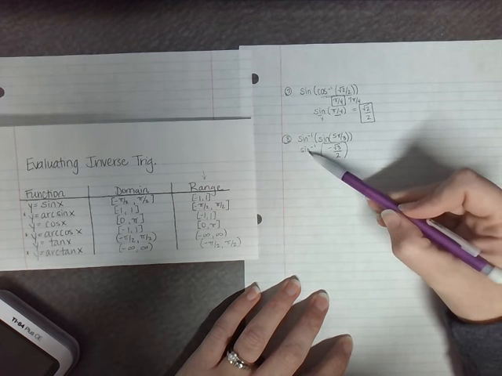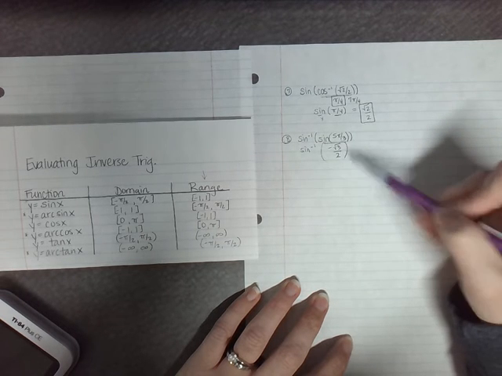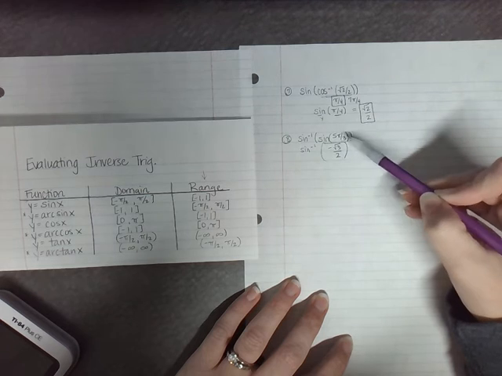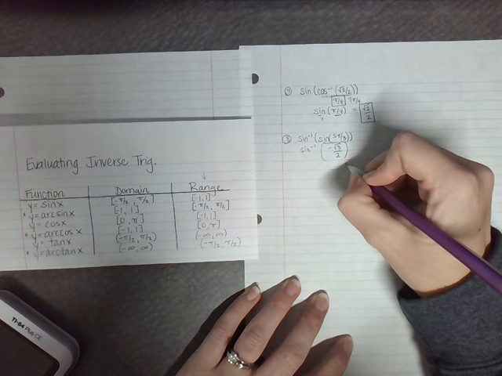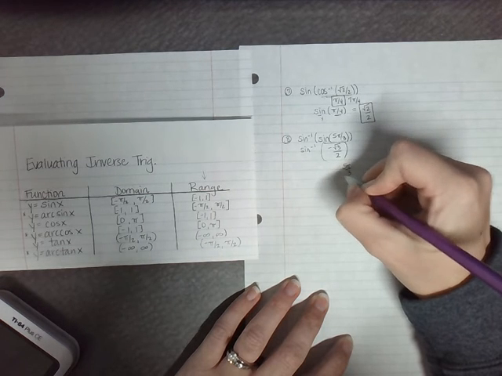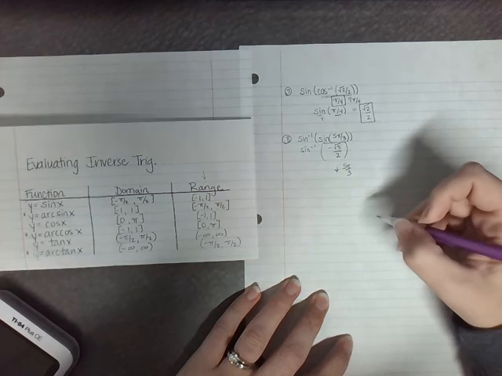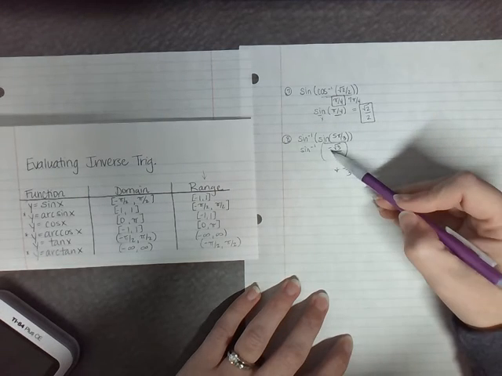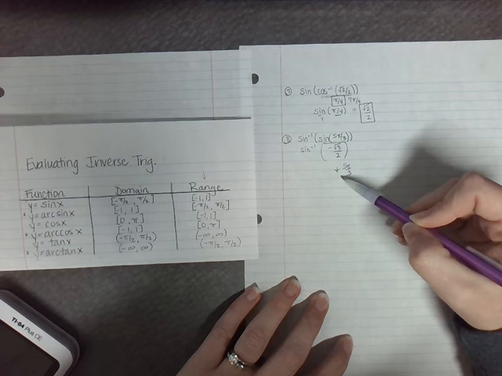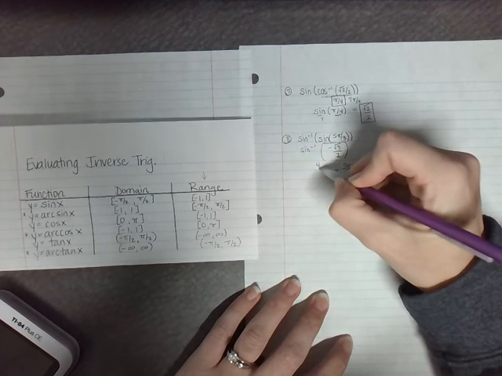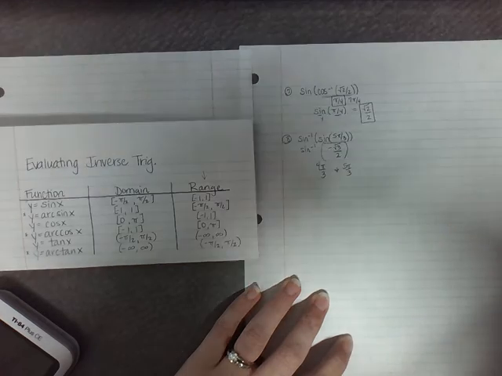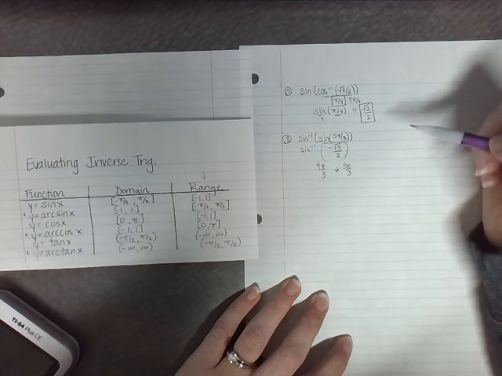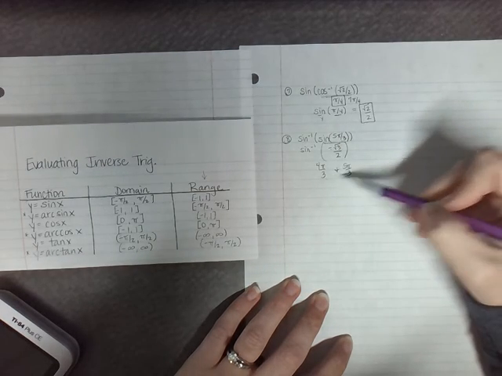So where is the sine negative square root 3 over 2 at? Well, obviously it's at the angle that we just dealt with, 5 pi thirds, but it's also at another one. The sine is also negative in quadrant 3. So if you're looking at your unit circle and you're in quadrant 3 down at 4 pi thirds, you also have a sine of negative square root 3 over 2. So these are your two angles that work.